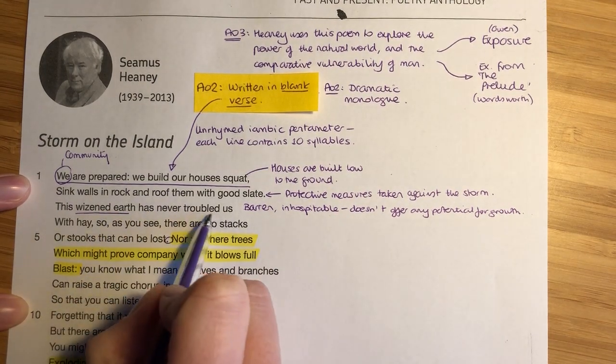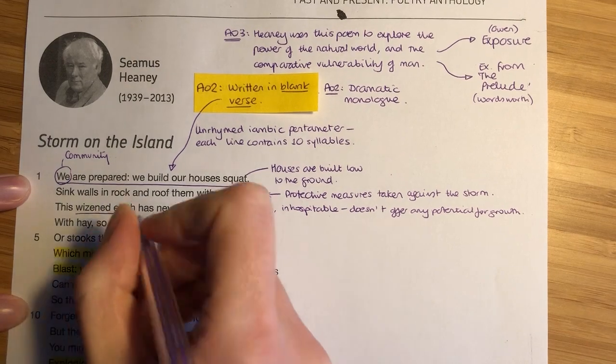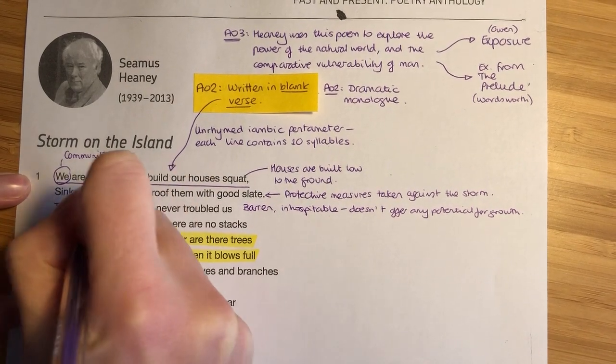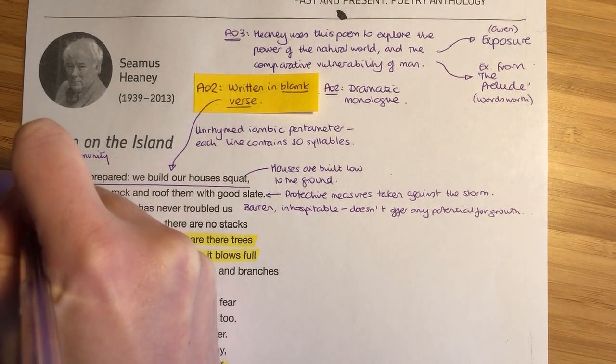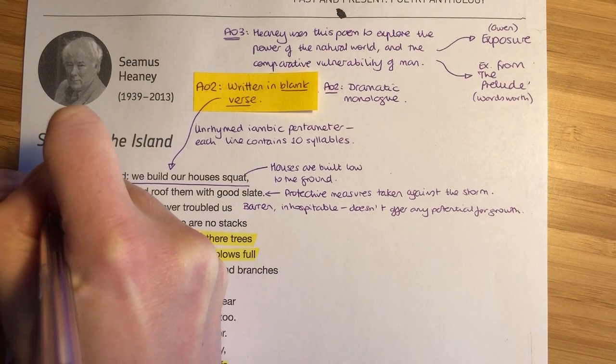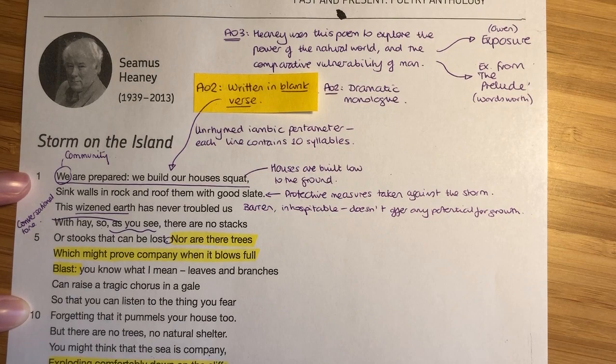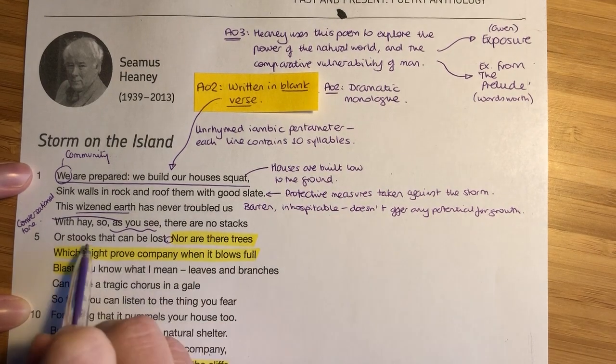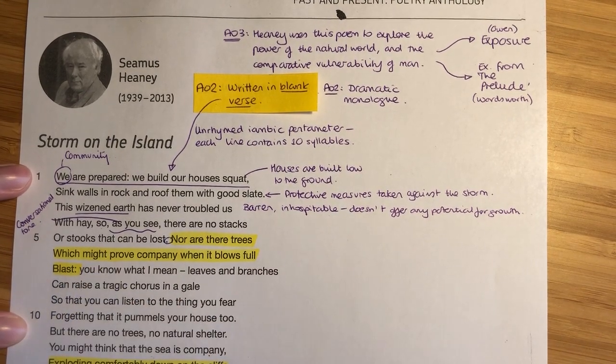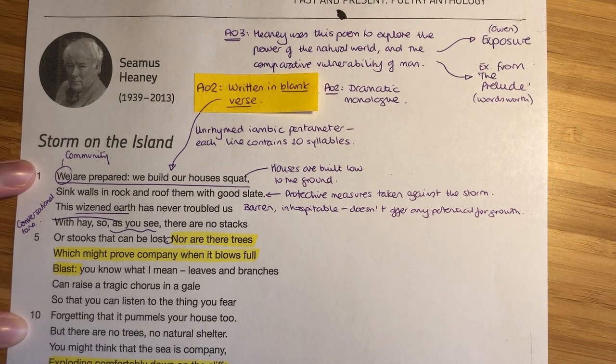So this wizened earth has never troubled us with hay. So, as you see, and here's one of those little phrases that just creates that conversational tone, as if we are being spoken to directly. There are no stacks or stooks that can be lost. So stacks and stooks, these are ways of gathering crops, ways of gathering hay. So there is nothing there that could be lost.